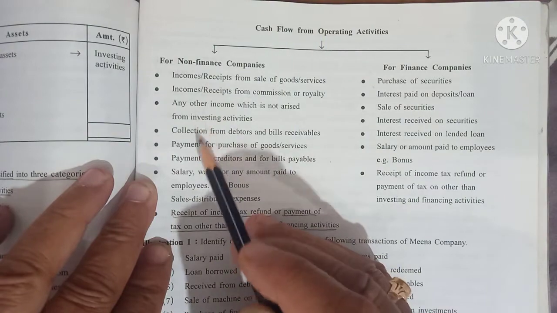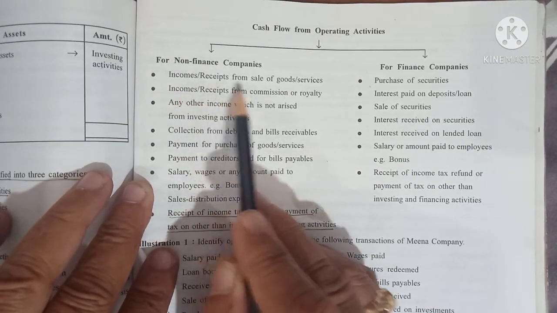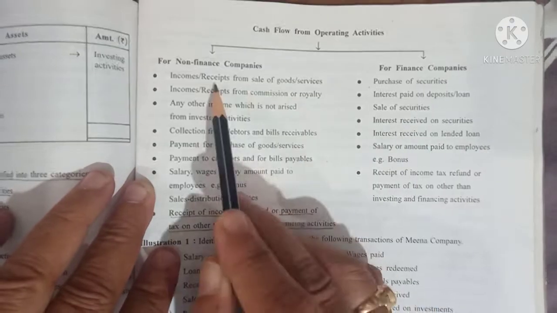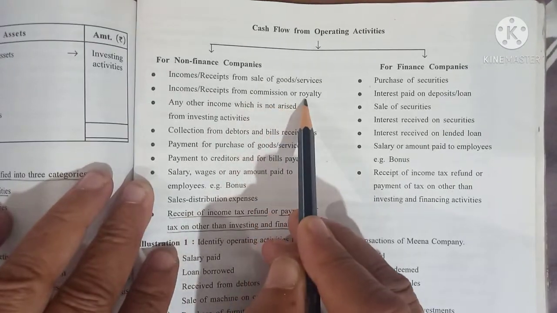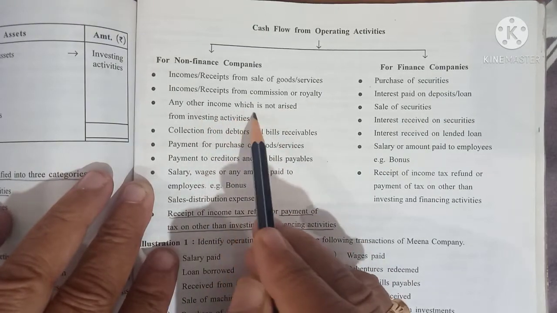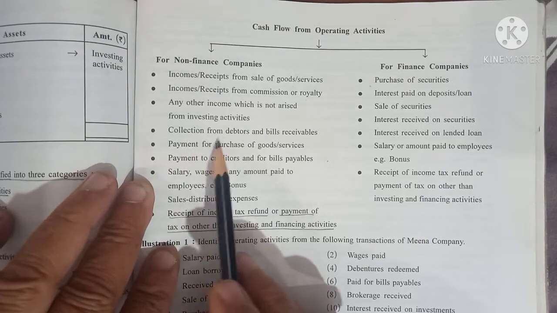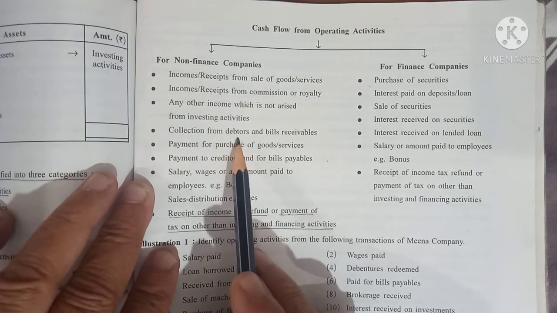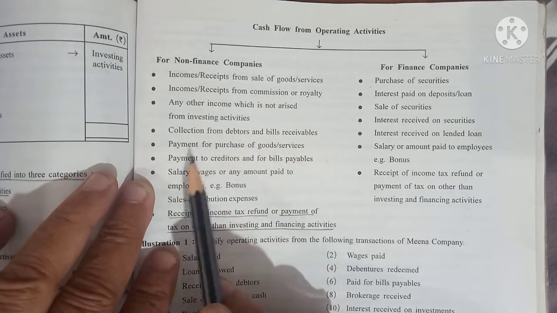Non-finance means trading business, where cash comes and cash goes. Income received from sale of goods, that you understand, is where cash comes from. Income received from commissions or royalty. Any other income which does not arise from the investment activities. Collections from the debtors, cash coming, and bills receivable, that is called cash equivalent.